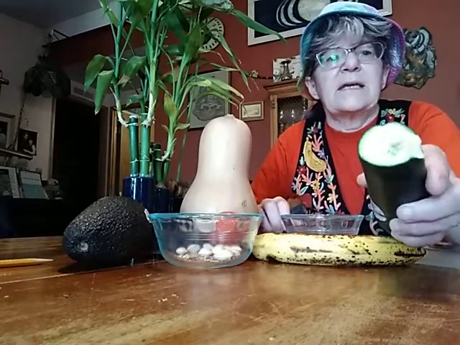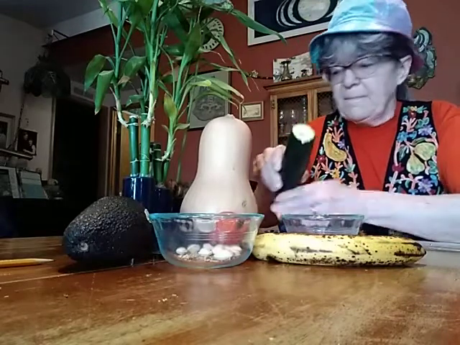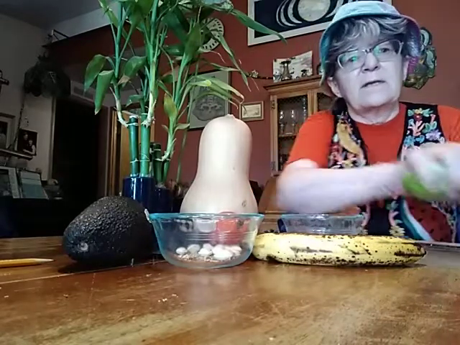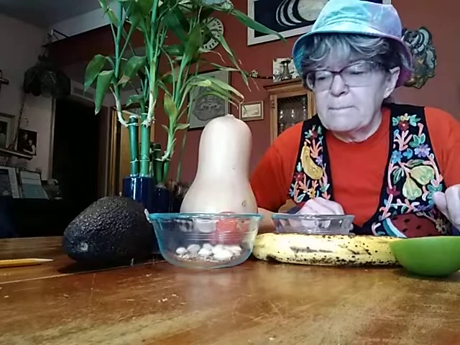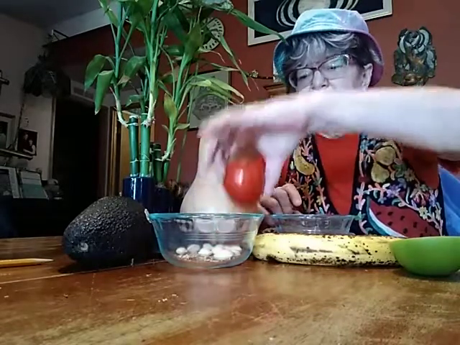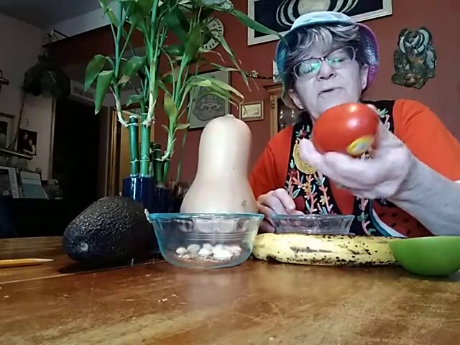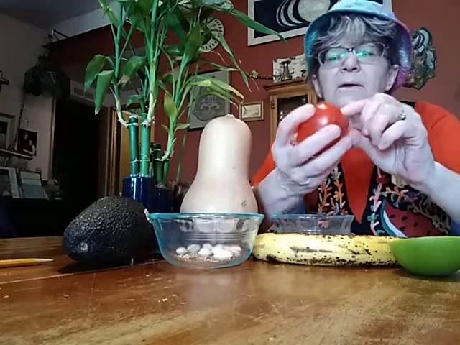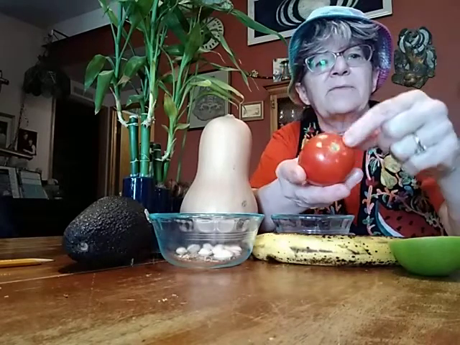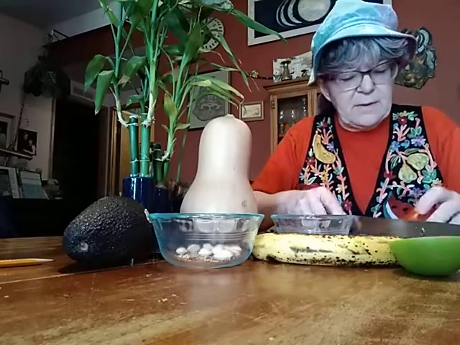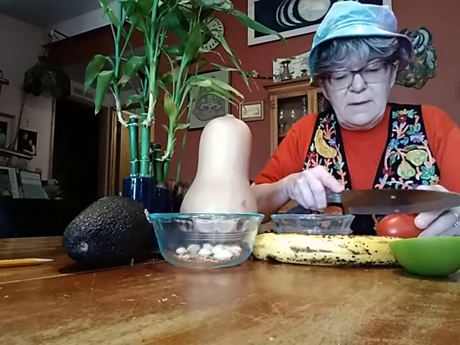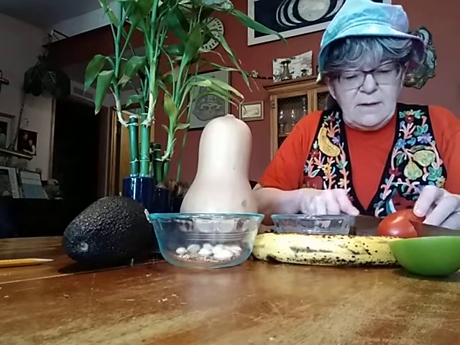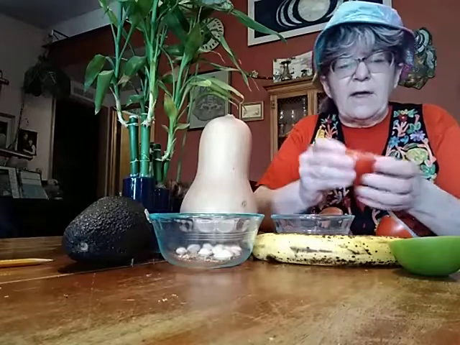There is the seed. Let's lay these on. The tomato is a fruit. You can barely see the sepals that were left from the tomato flower. And there are its seeds.